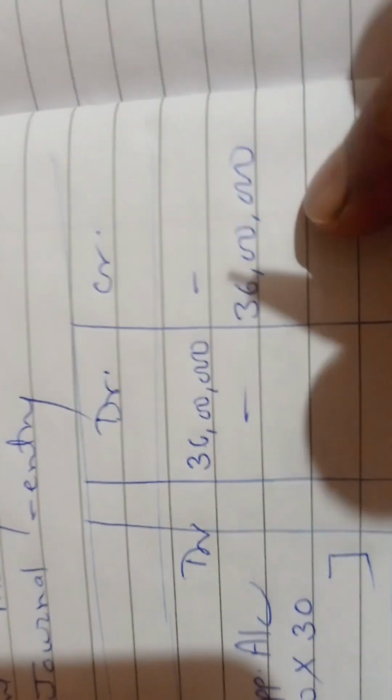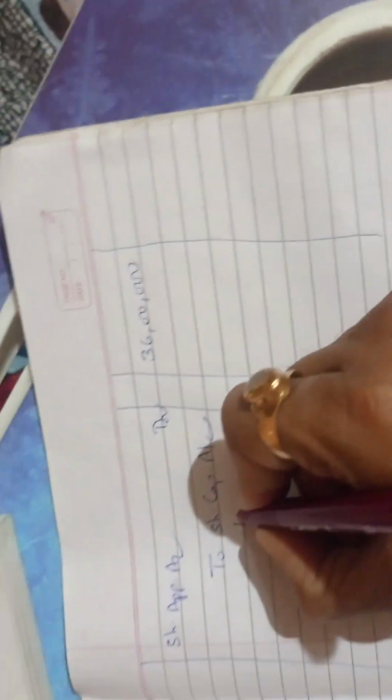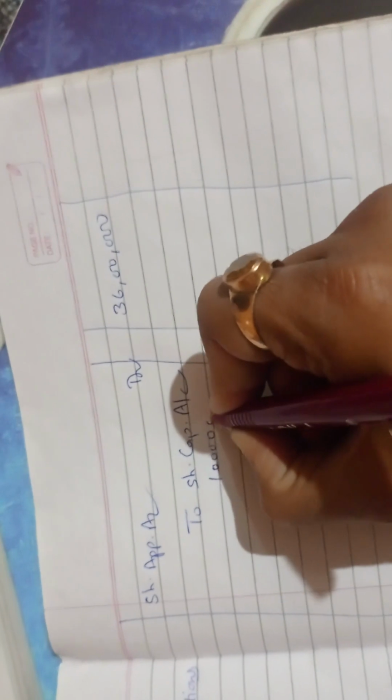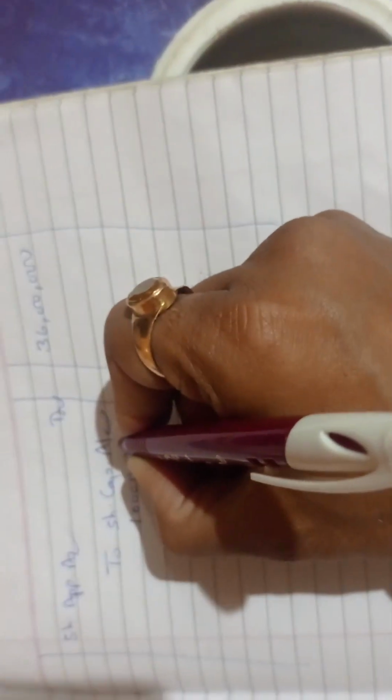Your application money is 36 lakh total. Then your share capital, you got only the invitation for 1 lakh, then 1 lakh into 30, it's 30 lakh only.